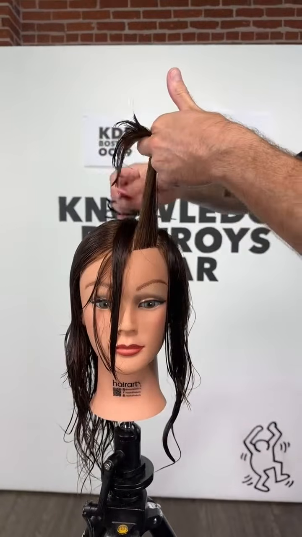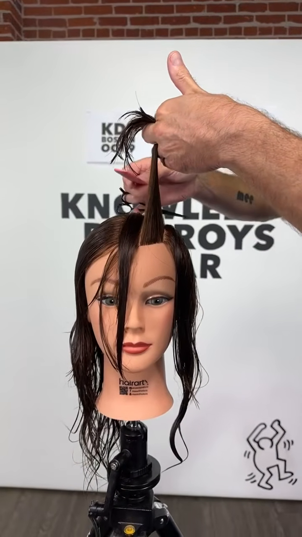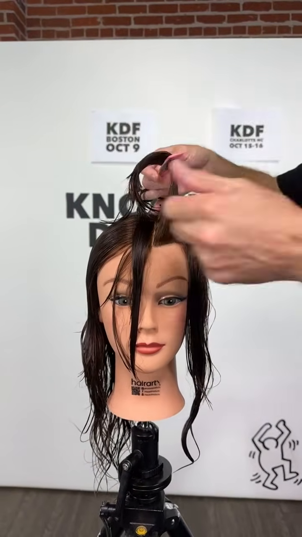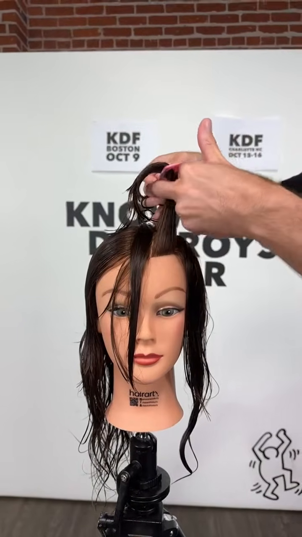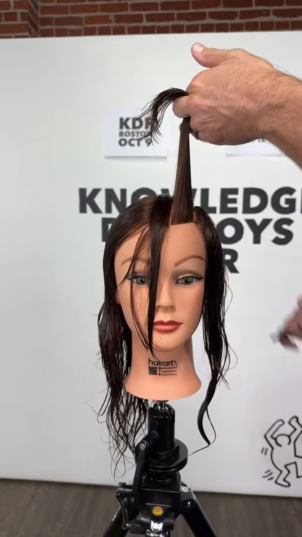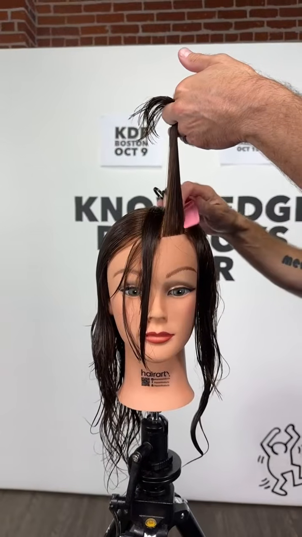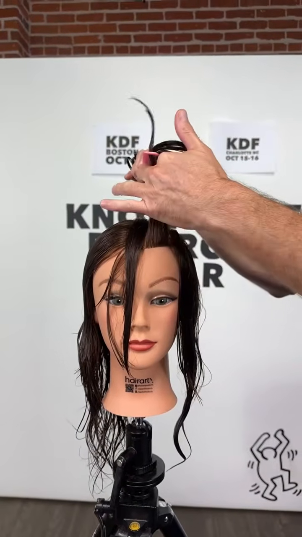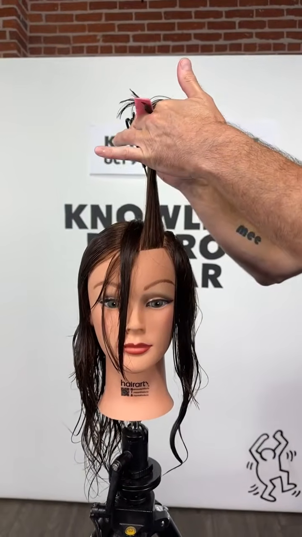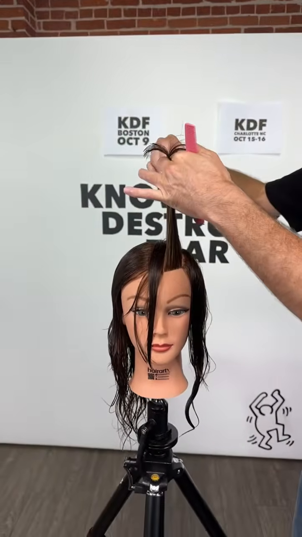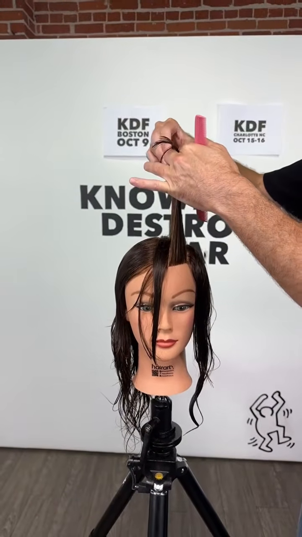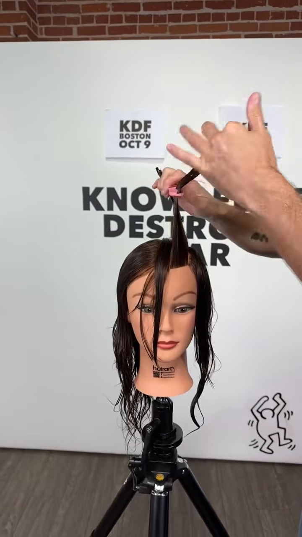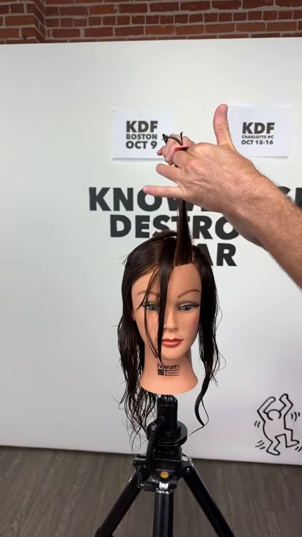Now, did you see how I combed the guide? I've got to be careful when I do that. If I just do that, then I've moved the guide over. So I'll end up getting shorter if I'm not careful. So always comb what you're about to cut last, before you start opening and closing scissors. Again, it's all about the control. So straight up to the ceiling.